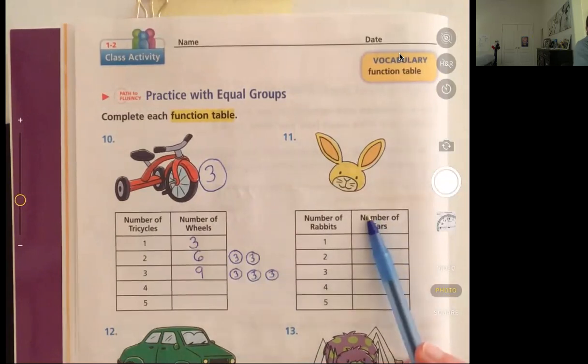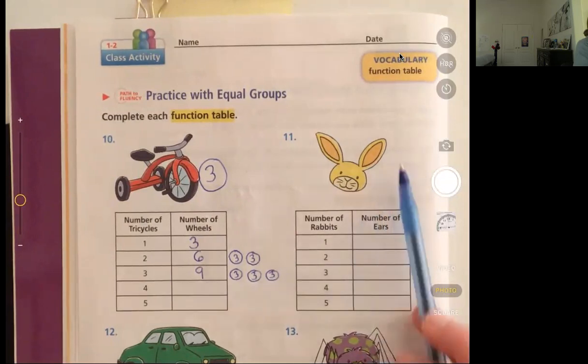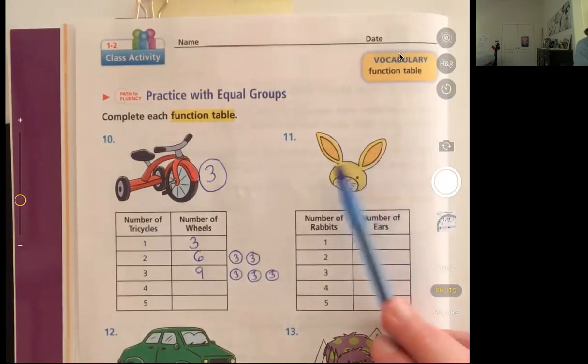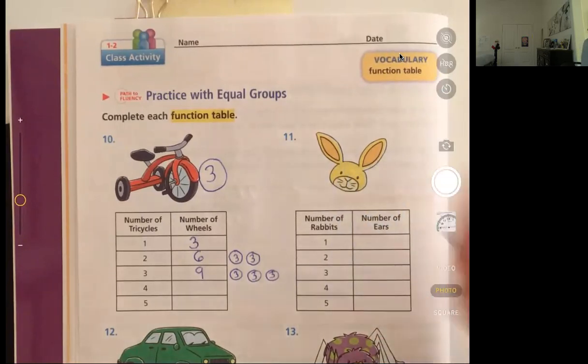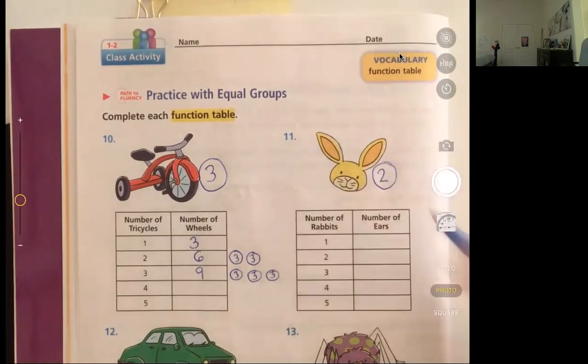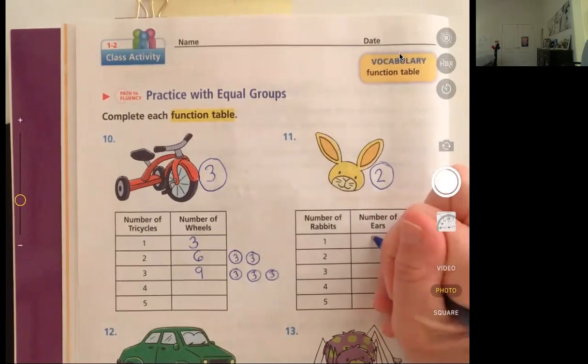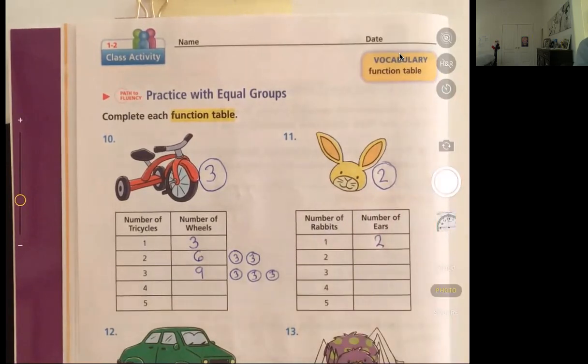Let's look at 11. 11 is the number of rabbits, and they're talking about ears. So I always want to start with 1 because that will tell me the number in my group. How many ears does 1 rabbit have? You're right. It's 2. That means this is a count by 2 chart.